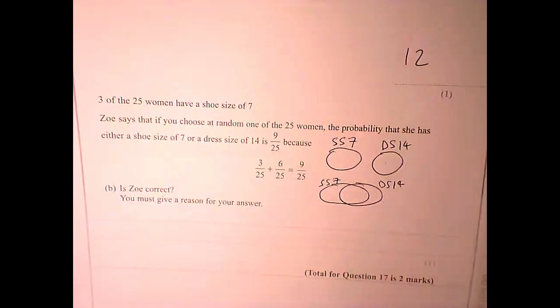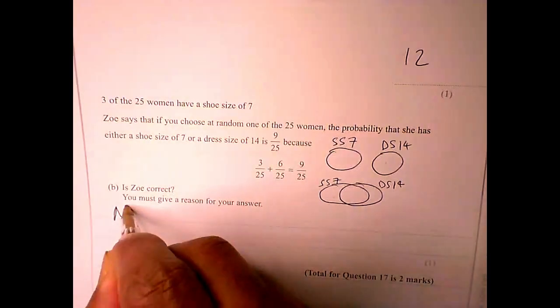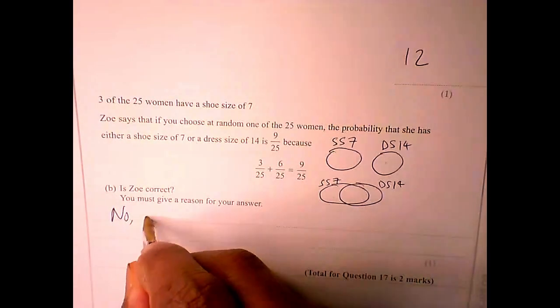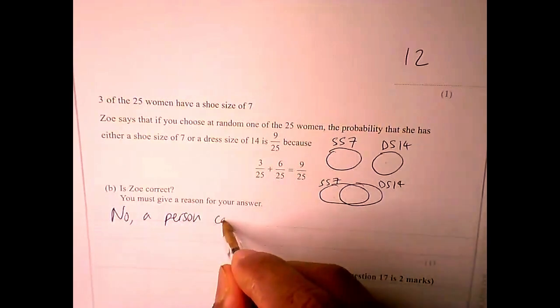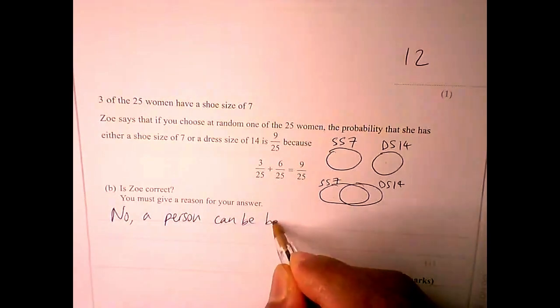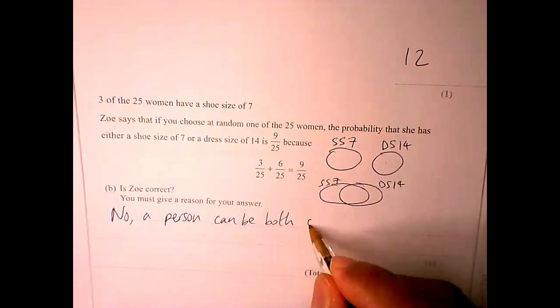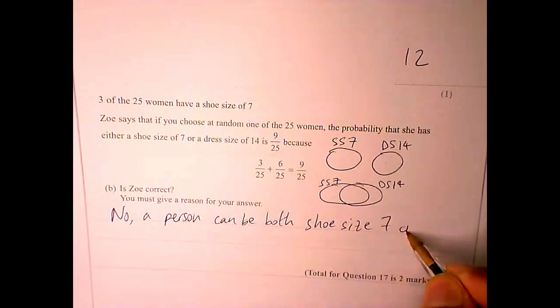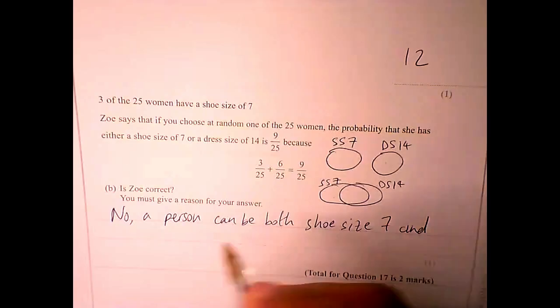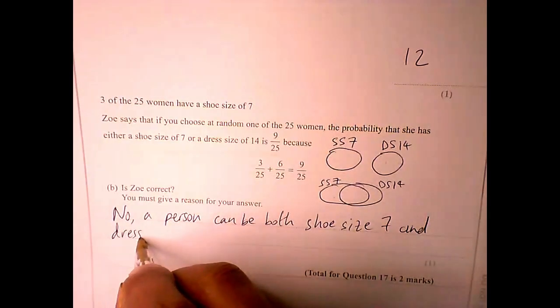So the answer, is Zoe correct, is no. And the reason is because a person can be both shoe size 7 and dress size 14.